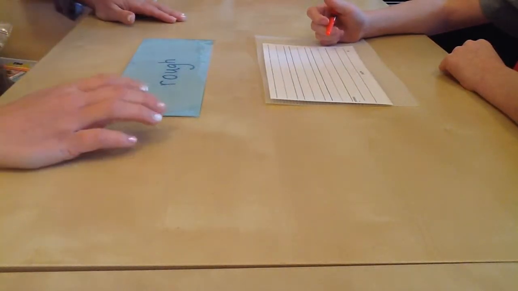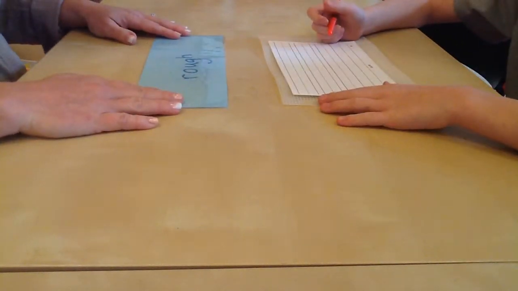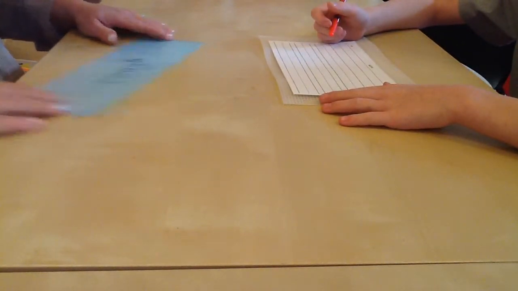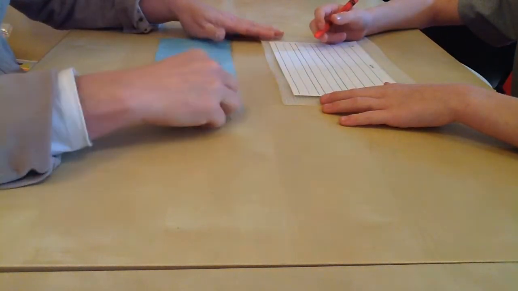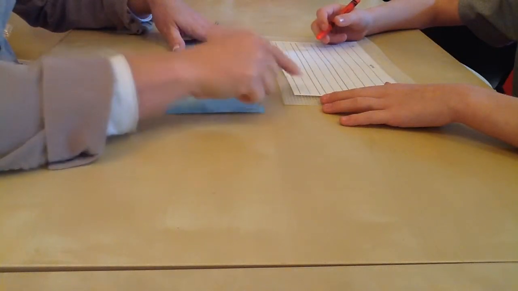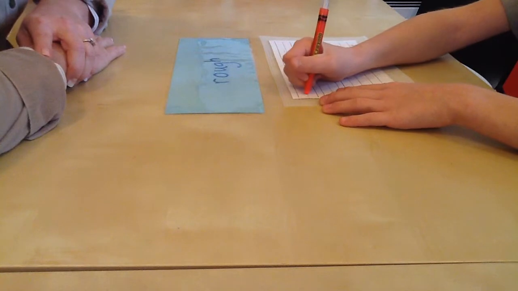Okay, so today we are going to work on our sight word rough. Okay? So you can see it. What I want you to do first with your screen underneath your paper is go ahead and copy rough on the first line, saying the letters as you write it.